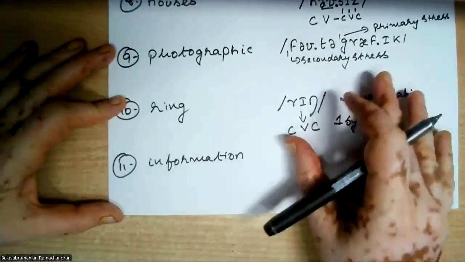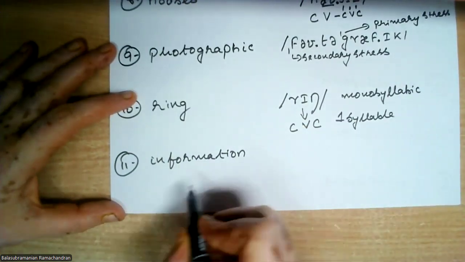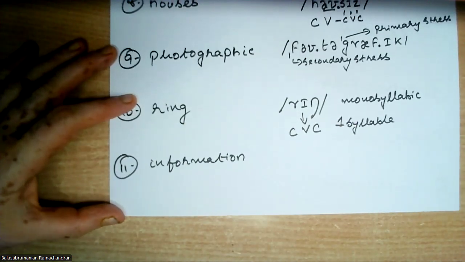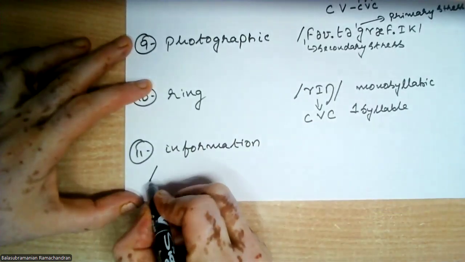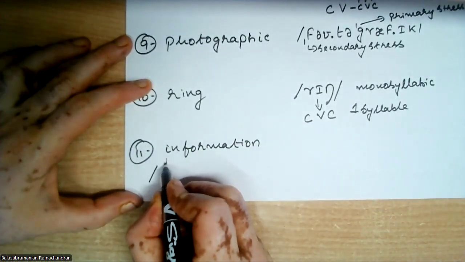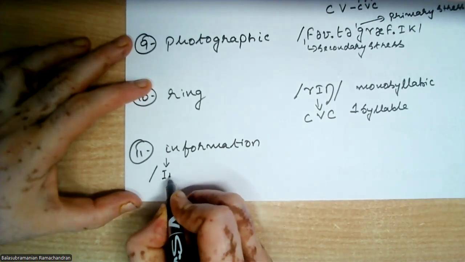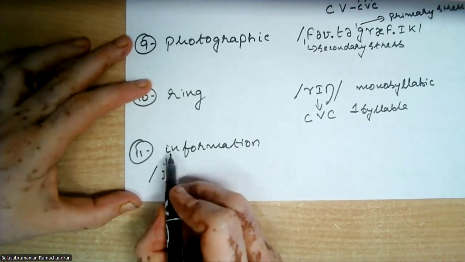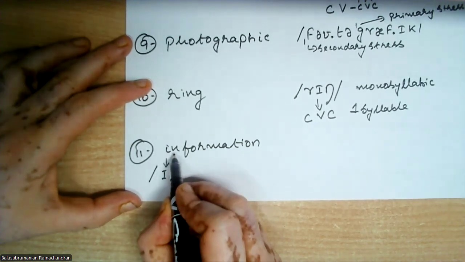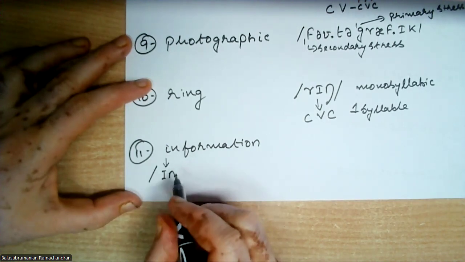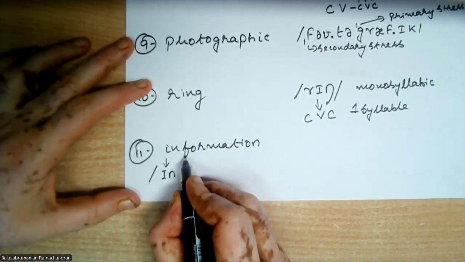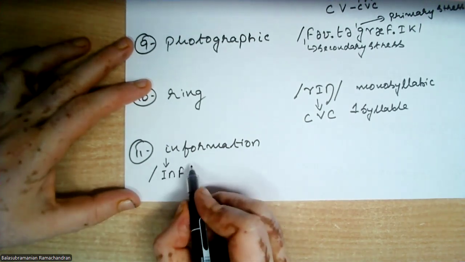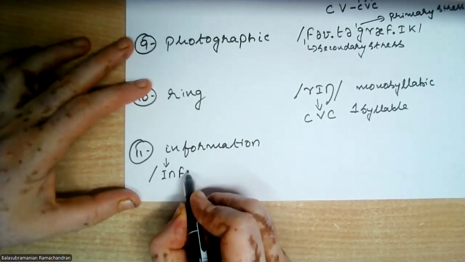Information. And for this word, let me transcribe it below so that you understand which letter is pronounced as which sound. Slanted line. All right. The letter I becomes the sound E. N is pronounced as N. Then the letter F is pronounced as F. O is pronounced as schwa.